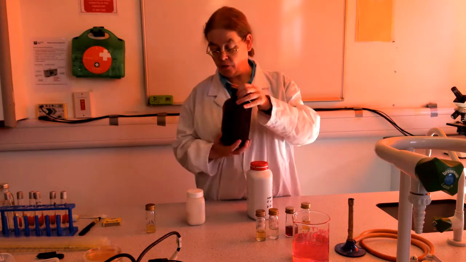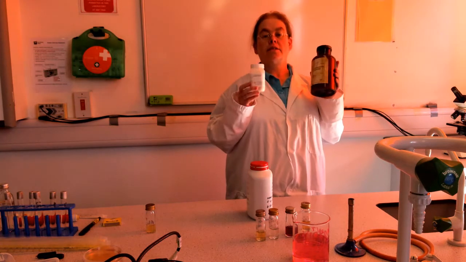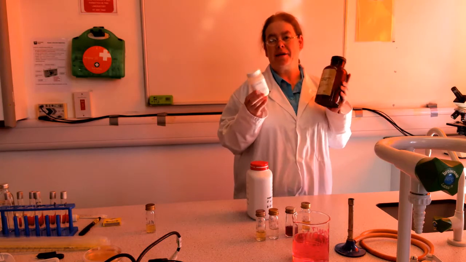The other 2 that are standardly used are nutrient broth and peptone. Those are made from meat, and so we don't literally know every single chemical that's in them. They're basically soup.